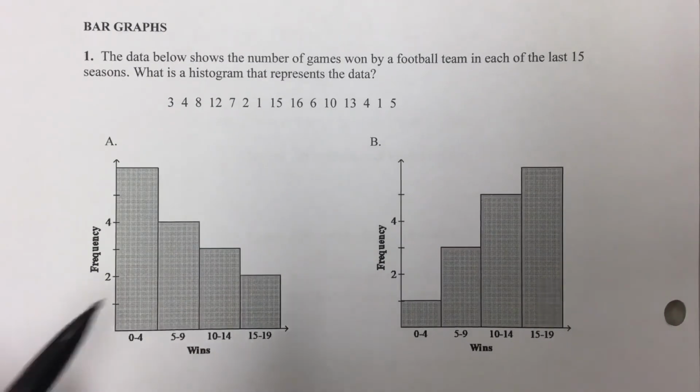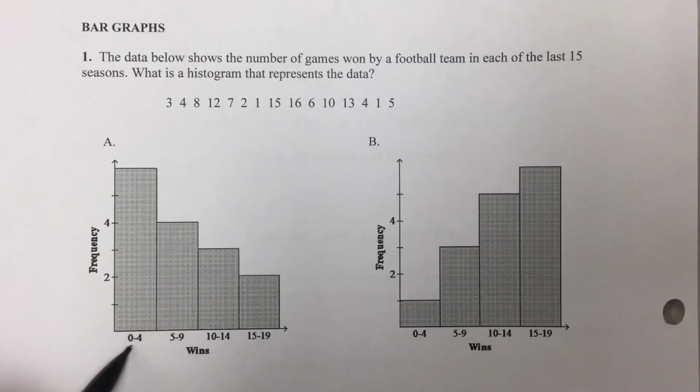And if you notice, what's happening here is this is a range. So this is between 0 and 4 wins, 5 and 9 wins, 10 and 14 wins, 15 and 19 wins.